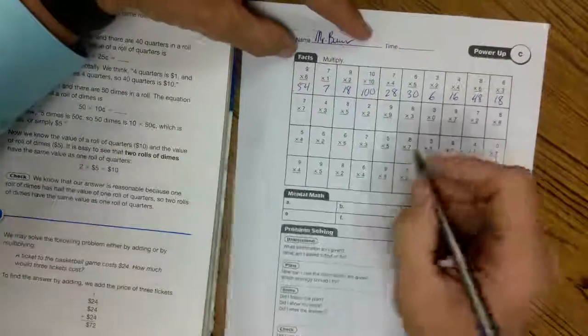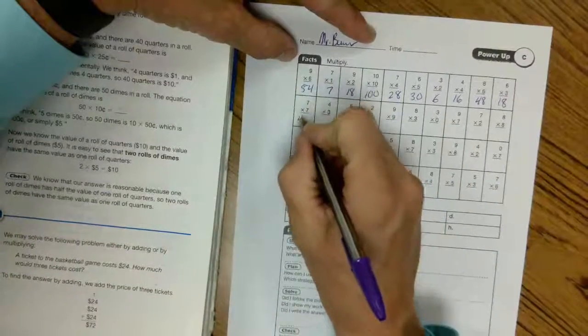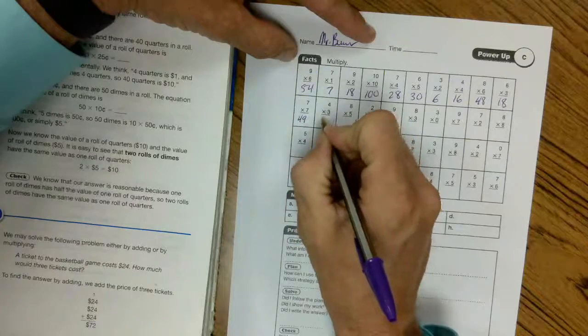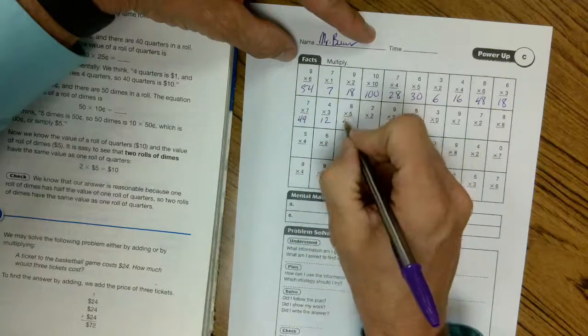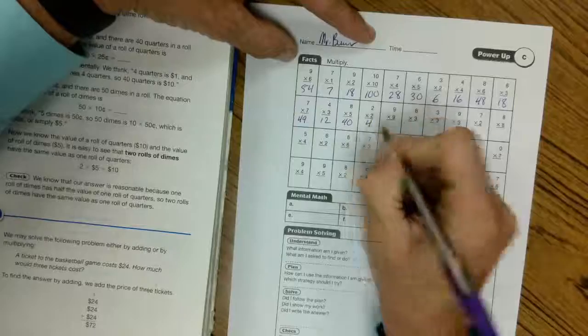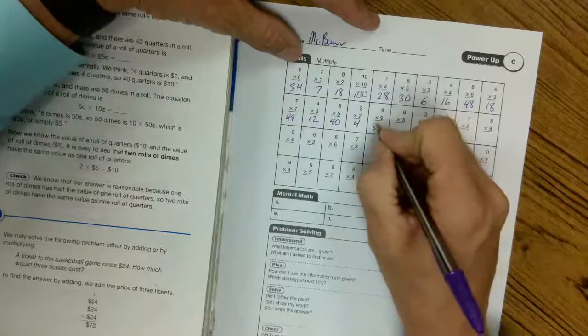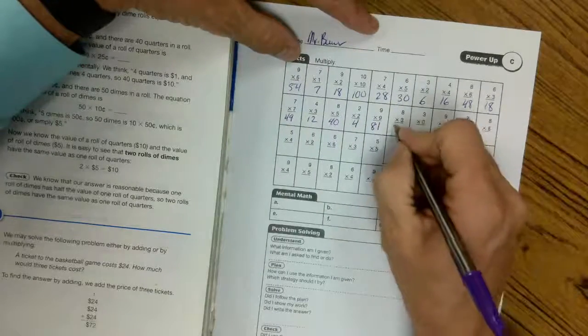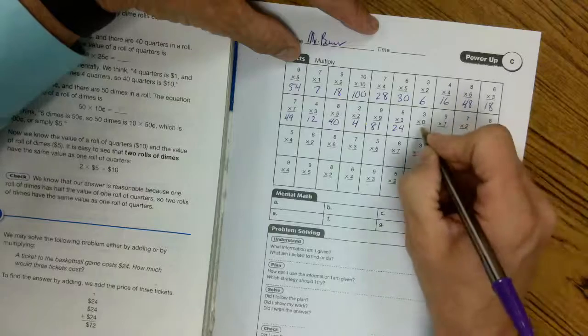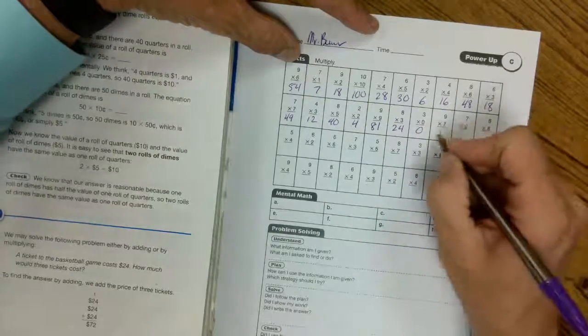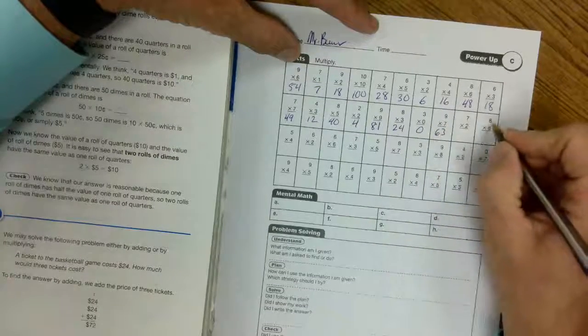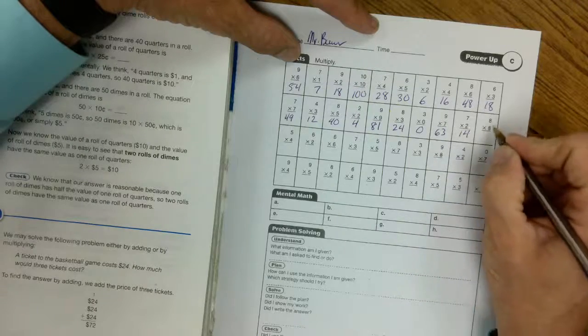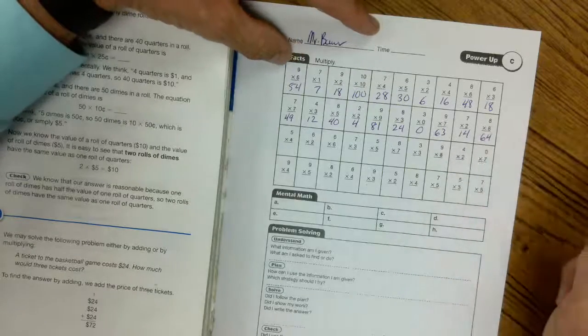Remember to say them out loud. 7 times 7 is 49. 4 times 3 is 12. 8 times 5 is 40. 2 times 2 is 4. 9 times 9 is 81. 8 times 3 is 24. 3 times 0 is 0. 9 times 7 is 63. 7 times 2 is 14. And 8 times 8 is 64.